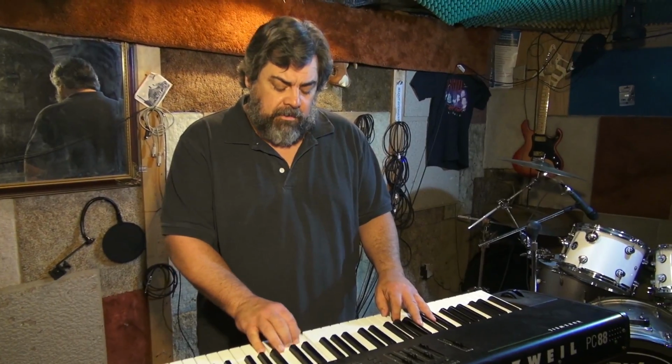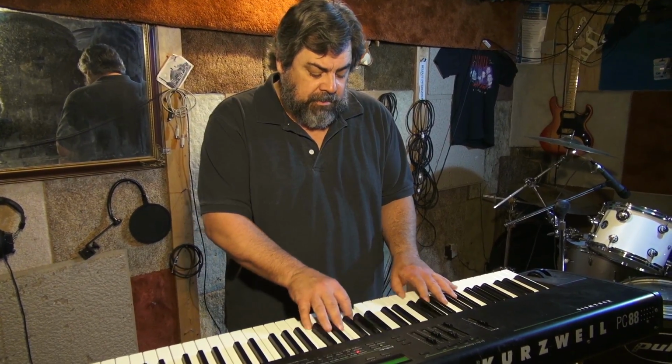So I'm in the key of C. There's my 1 chord. I'm going to play a chord progression, see if you can recognize the numbers.